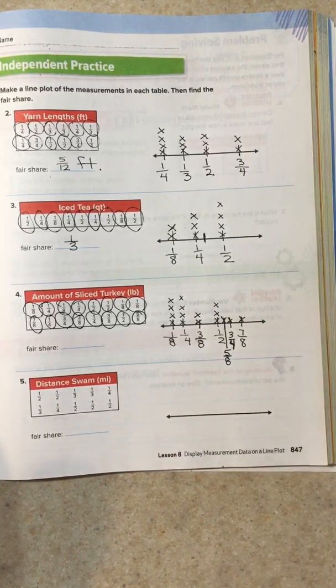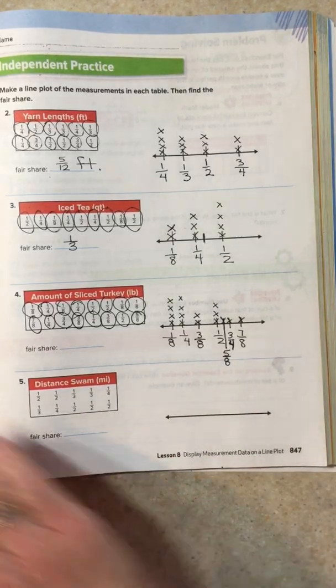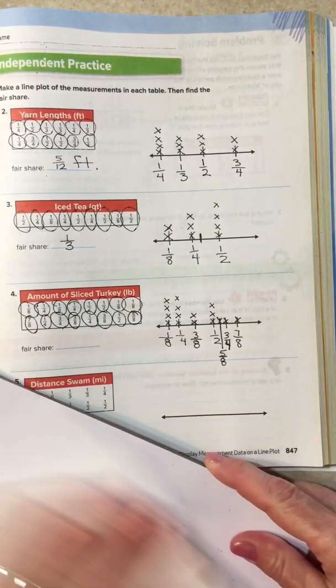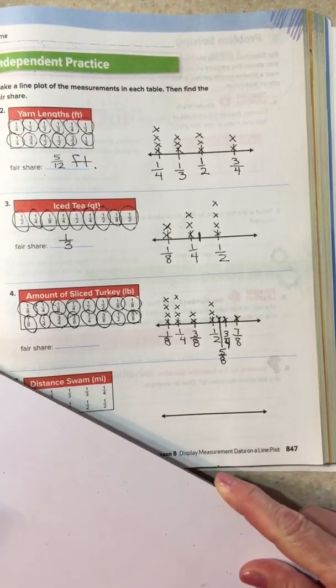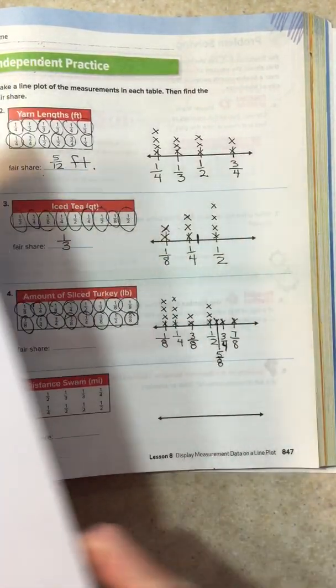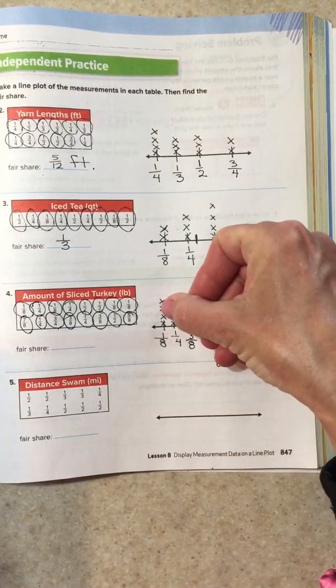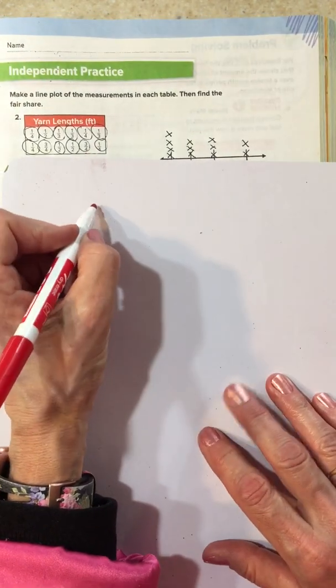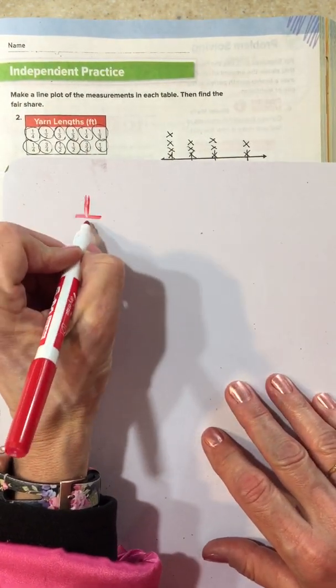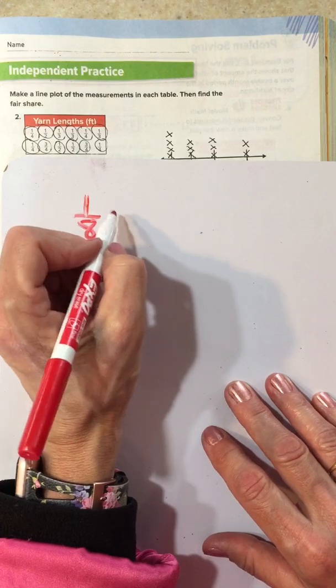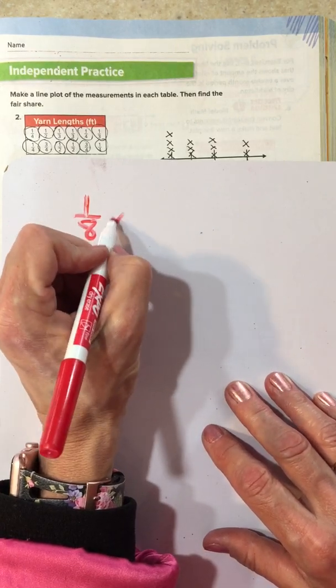Now I need to add all these things up. How fast can I do this? We're teaching you out loud, but technically I could try and do some of this in my head. I've got 1, 2, 3, 4 1/8 pieces. I could probably just do 1/8 times 4 or add them all up. Let's do it times 4.